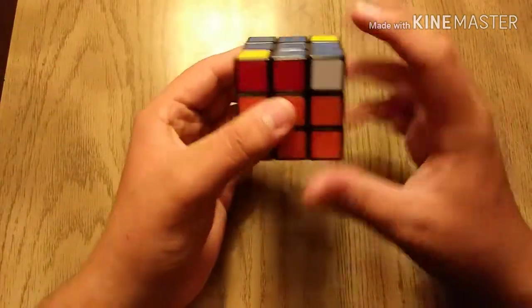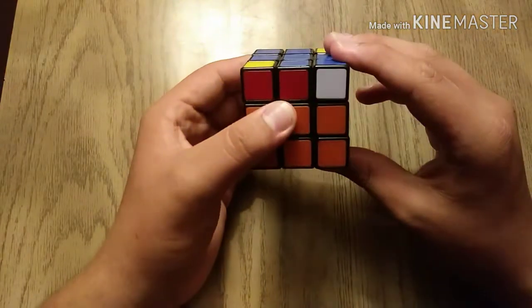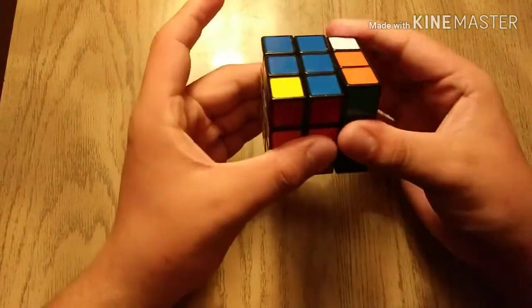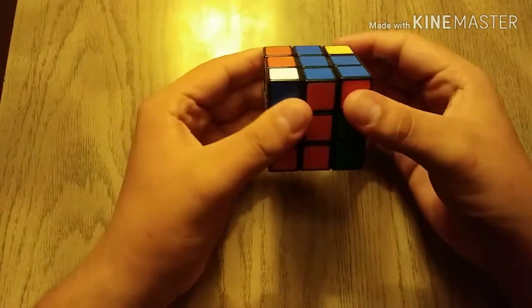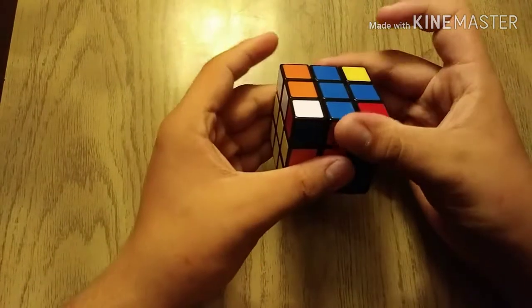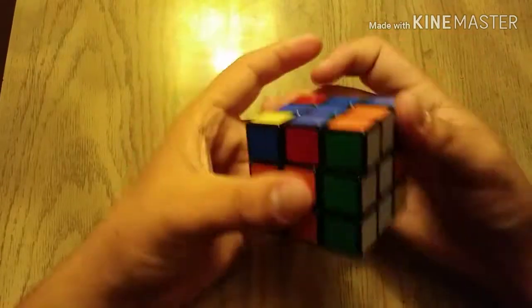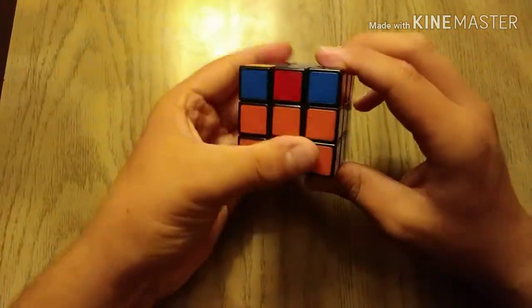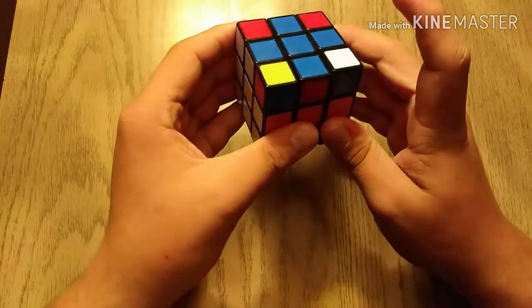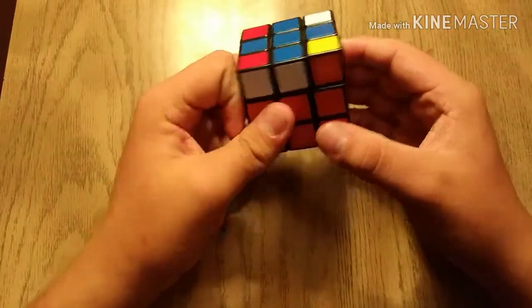So we're going to go ahead and do this move. So we're going to take the right and move it up. Bring the top left twice. Bring the right side down. Bring the top side right. Bring the right side up, and bring the top side right, and then bring the right side down. And then from that, we're going to take the top side and move it right.